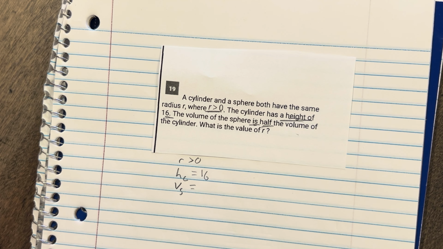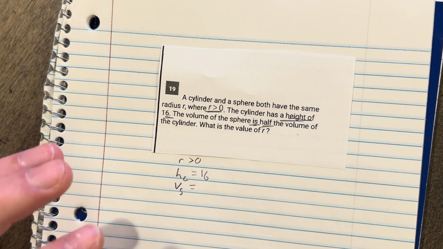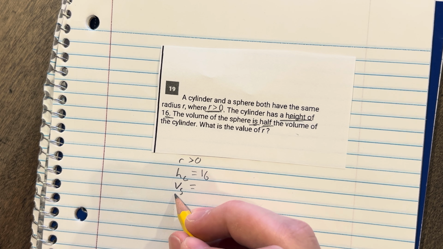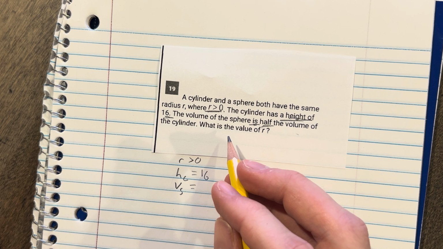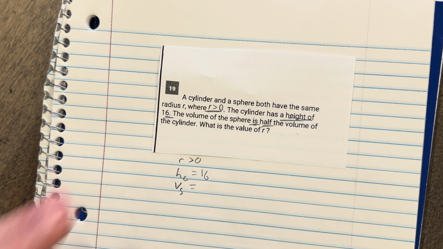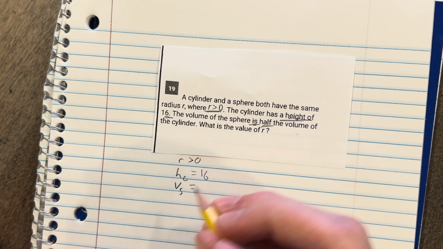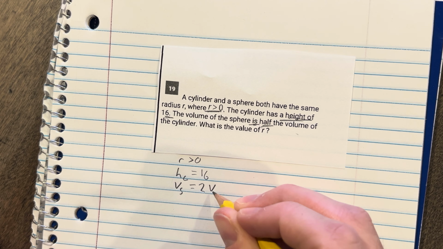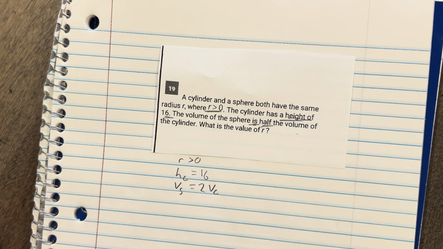So think about that for a second. If I have the volume of like a baseball, and that's half the volume of a cylinder, that means you could either write 1/2 of the sphere equals the volume of the cylinder, or to get rid of some of those pesky fractions, you could just write 2 times the volume of the sphere equals the volume of the cylinder, v sub c.